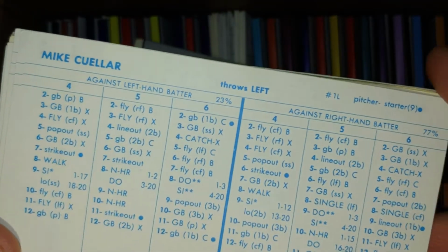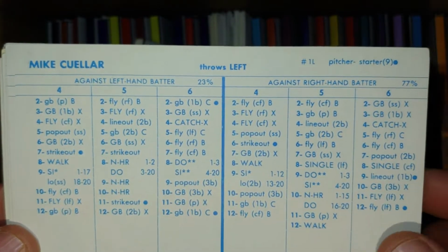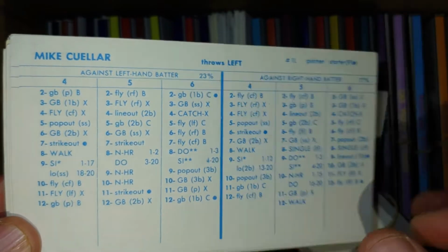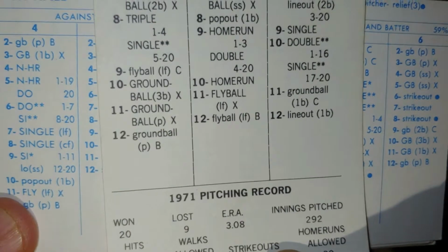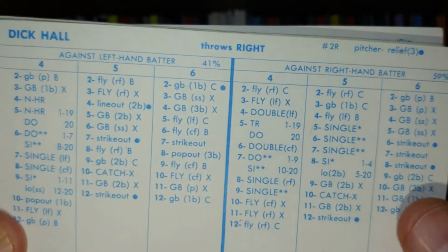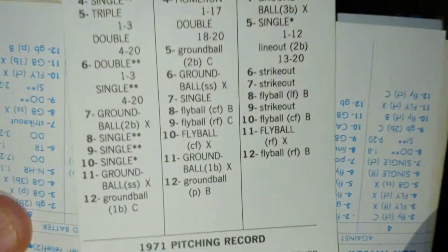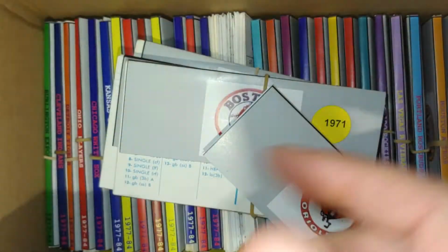Crazy Horse. His 69 card, of course, was the World Series MVP a couple years ago. Still has that great ability to get righties out. The homers against lefties is a little disappointing, I guess, but he's a starter 9. So you could very well get this card. Dick Hall, on the other hand, starts to lose it by 1971. He's no longer capable of being a closer, 502. And those are the 4 Orioles.